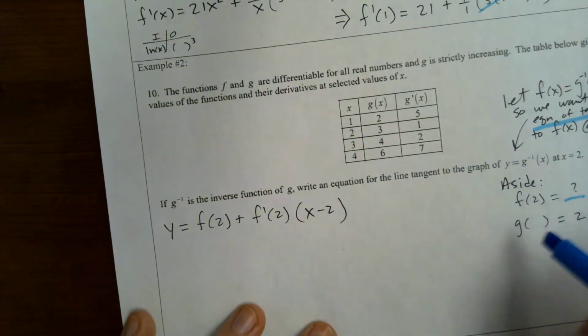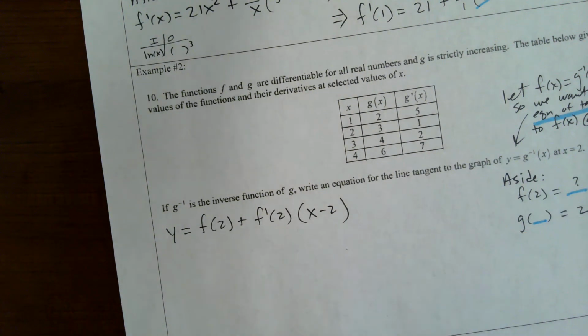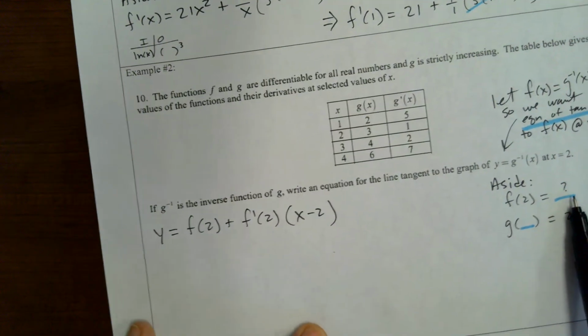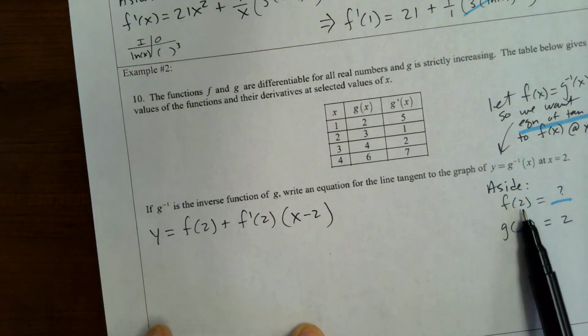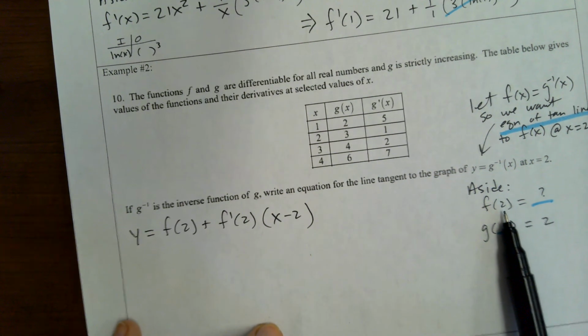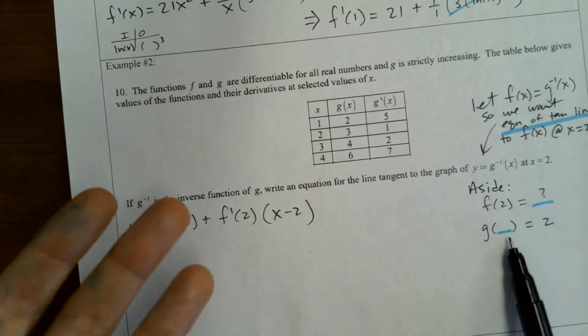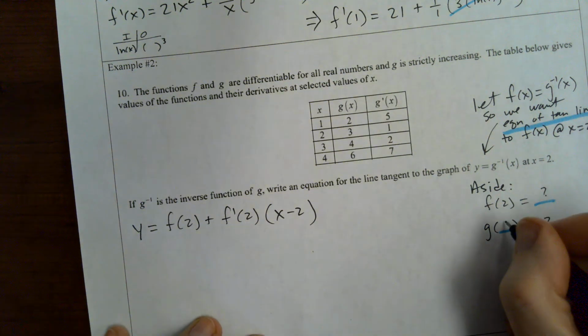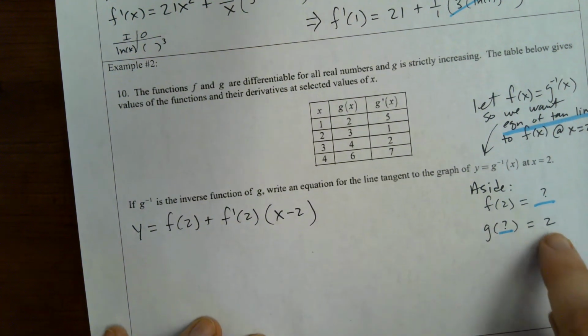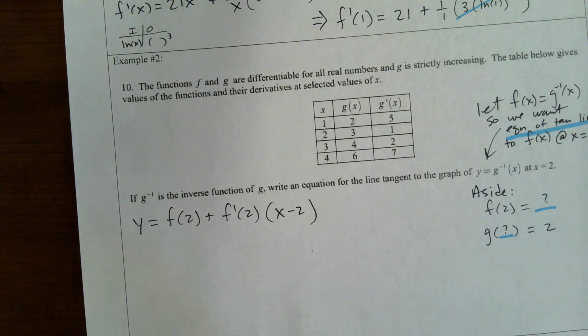So if I'm looking for the output that an input of 2 gives me on f, that's the same as looking for the input on g that corresponds to an output of 2.